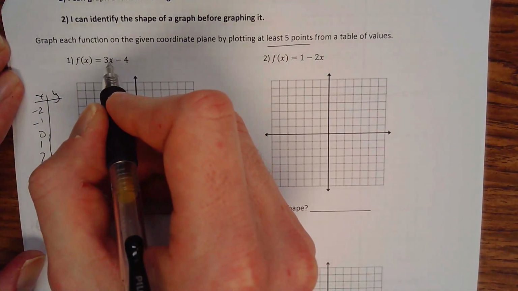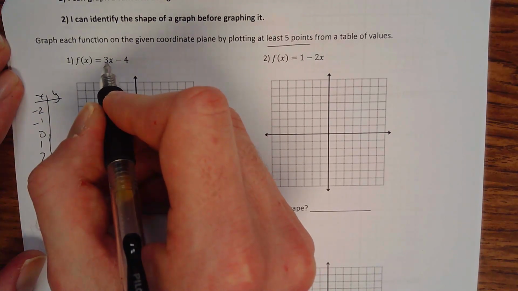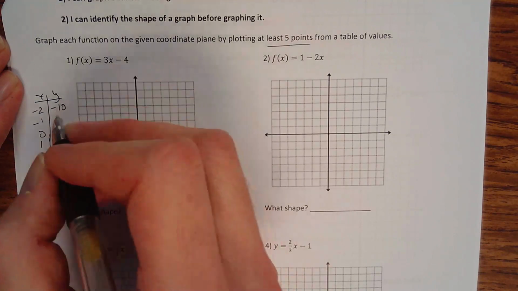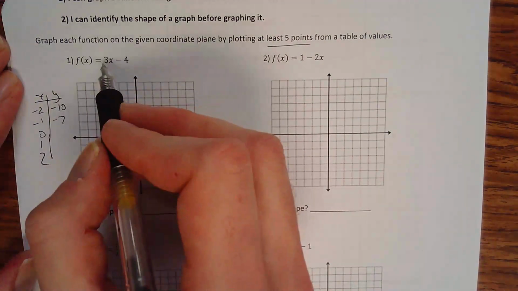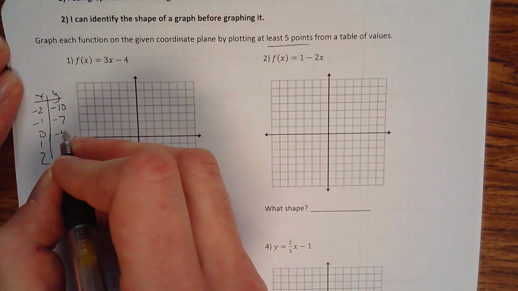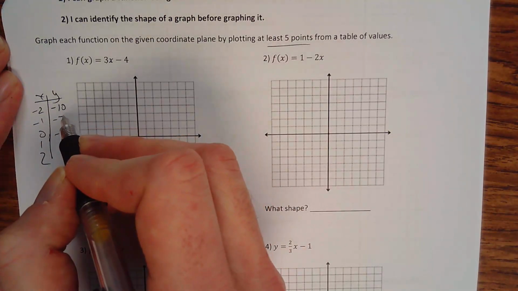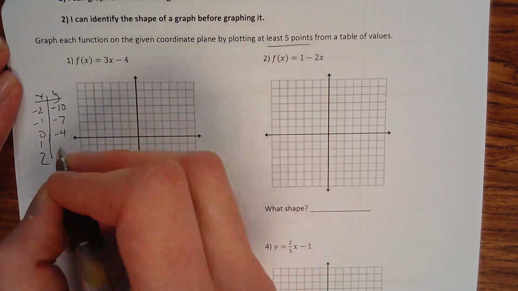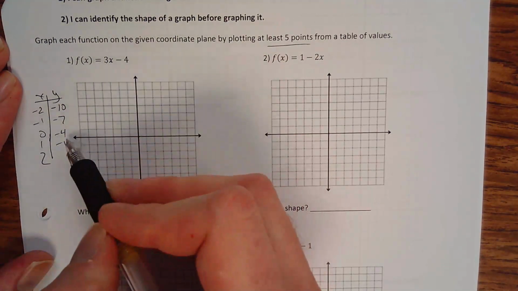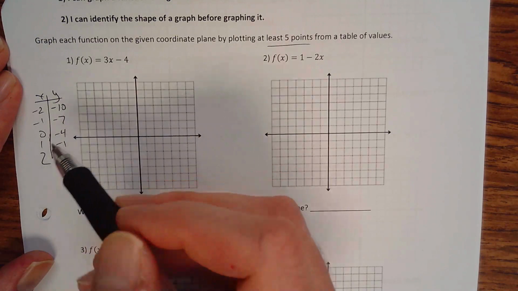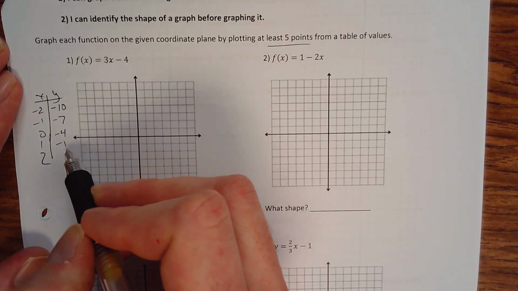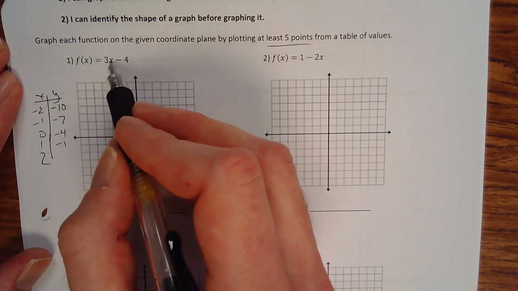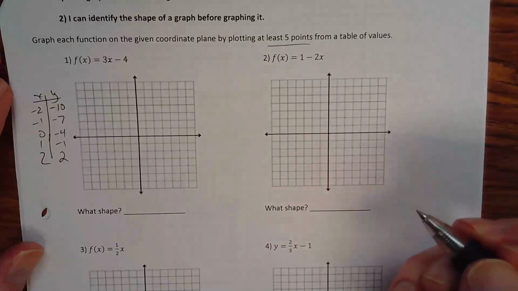If I plug in -2, -2 times 3 is -6, minus 4 would be -10. If I plug in -1, -1 times 3 is -3, minus 4 is -7. If I plug in 0, that'd be -4. And what's the pattern going on here? Looks like we're going down by 3 every time. Okay, let's plug in 1. 1 times 3 is 3, minus 4 is -1. Actually, I'm sorry, we're adding 3. We're going up by 3 every time. I said we're taking away 3, but we're adding 3 every time, so I bet the next one's going to be 2. If I plug 2 in, 2 times 3 is 6, 6 minus 4 is 2. So it was following that pattern.